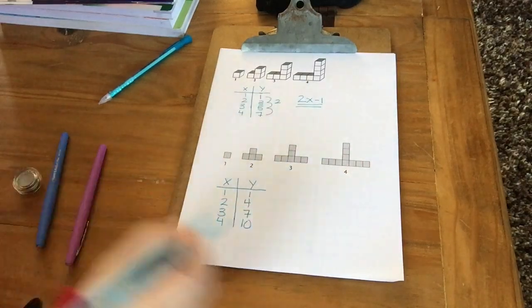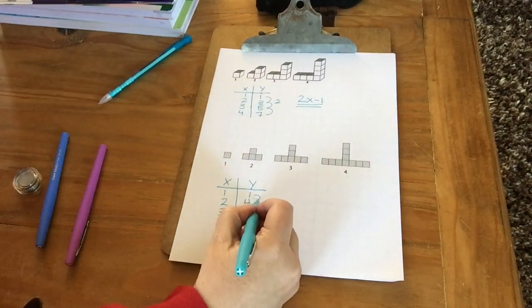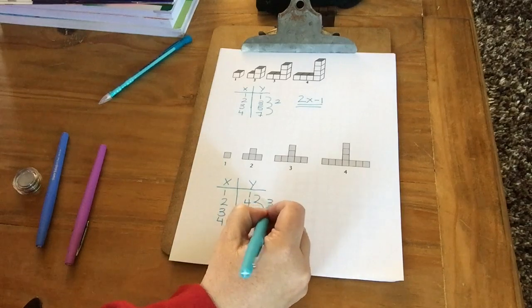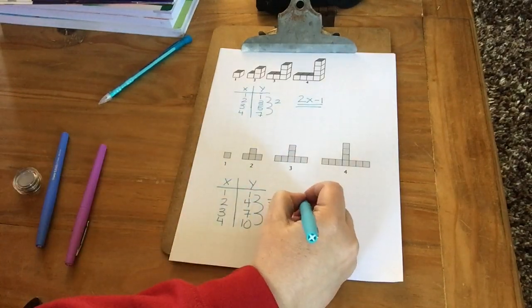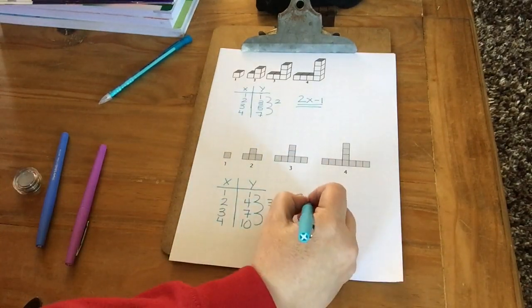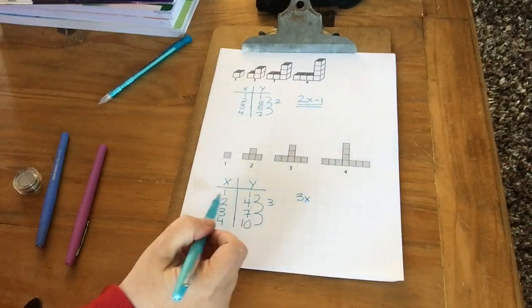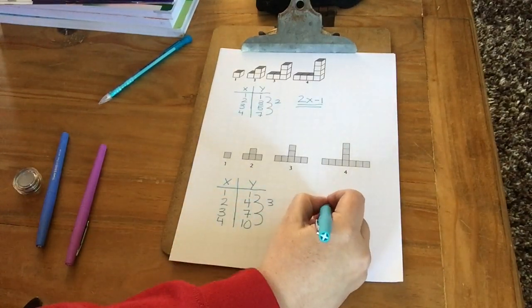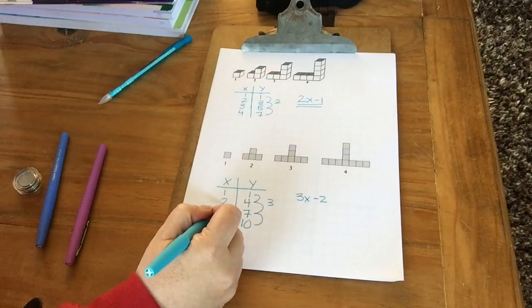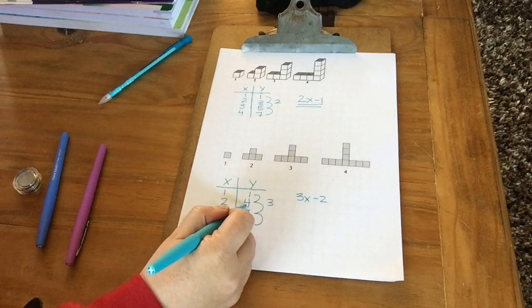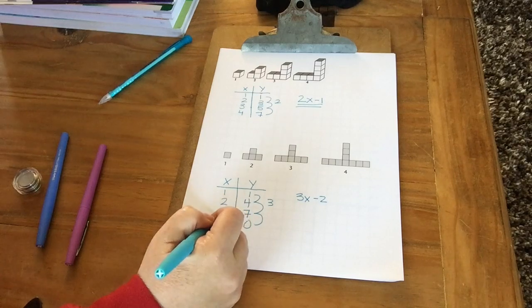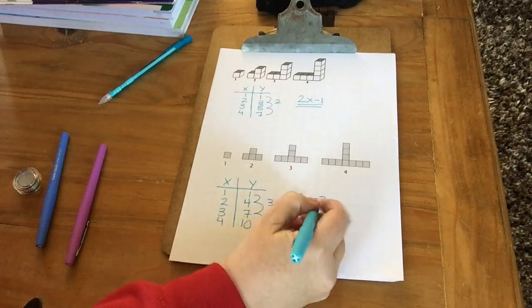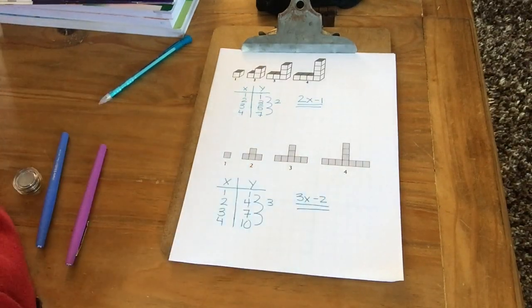Okay, I identify my common difference, which is 3. 3 becomes my coefficient, so 3x. So 1 times 3 is 3 minus 2 equals 1. 2 times 3 is 6 minus 2 equals 4. 3 times 3 is 9 minus 2 equals 7. Therefore, my explicit pattern rule is 3x minus 2.